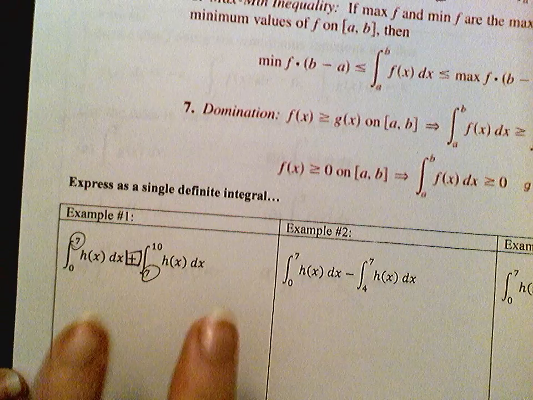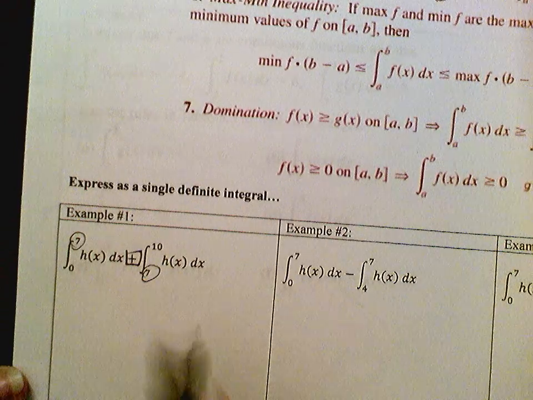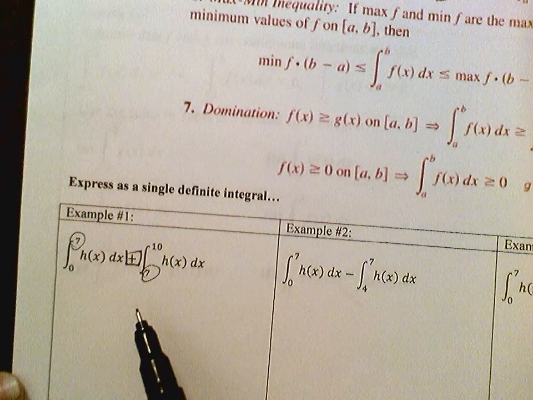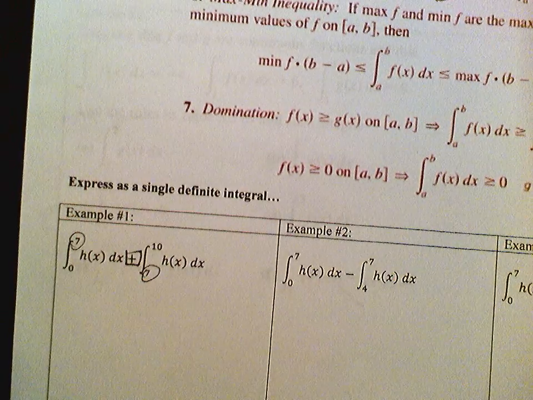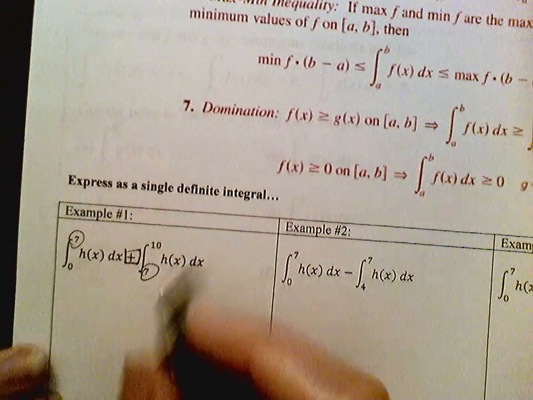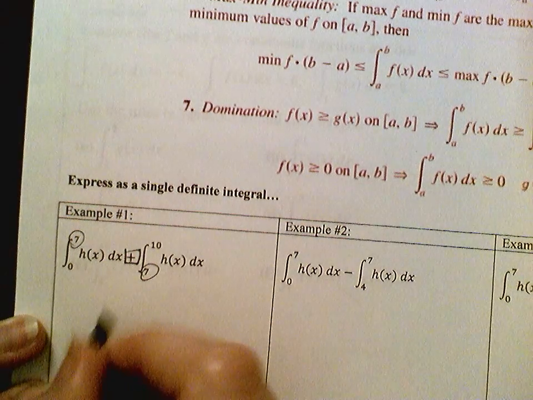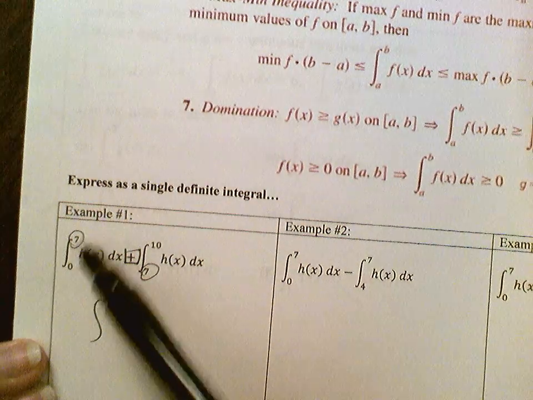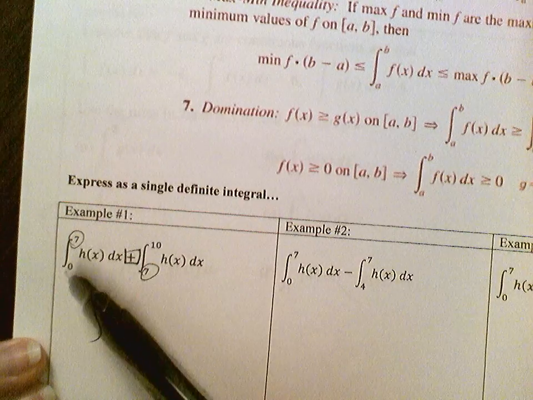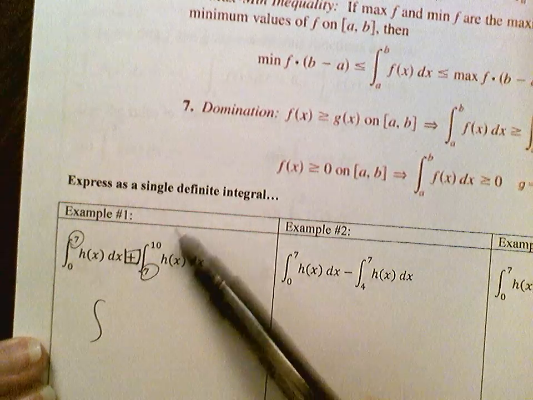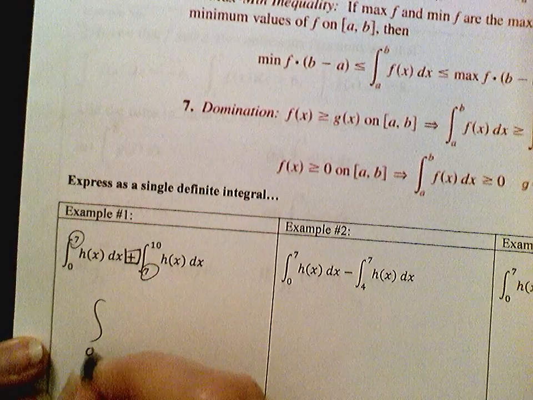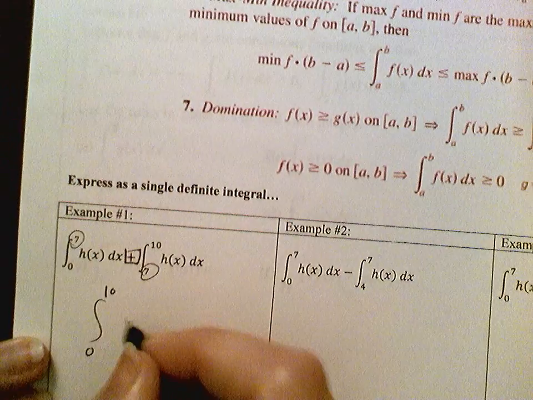Even if these were switched, if the upper limit of one was equal to the lower limit of the other, then you could combine them to make one integral. So yeah, I can combine them. So the interval 0 to 7 plus the interval 7 to 10 is the same as the interval 0 to 10.